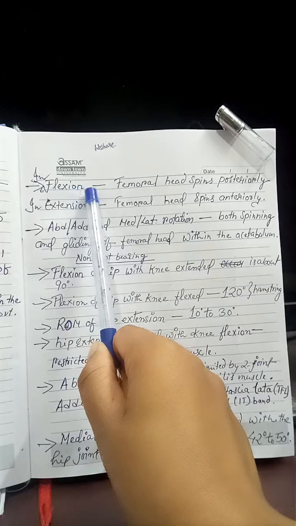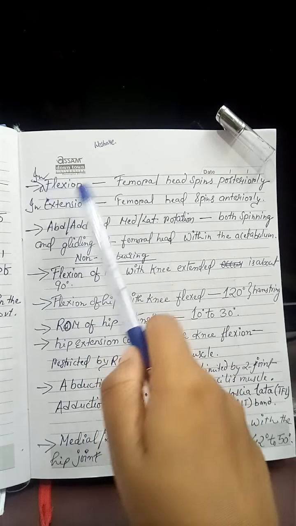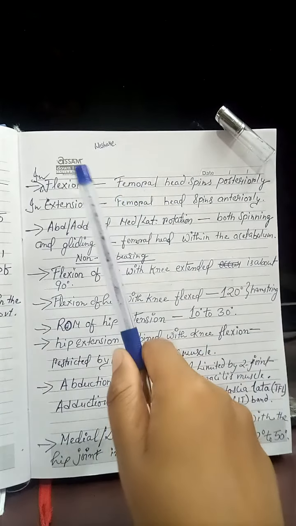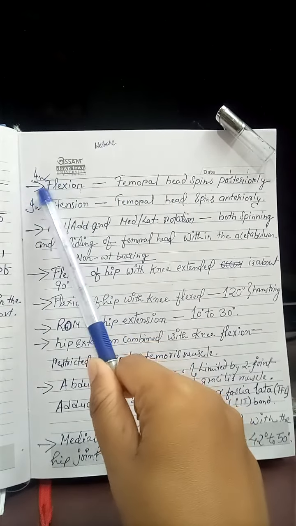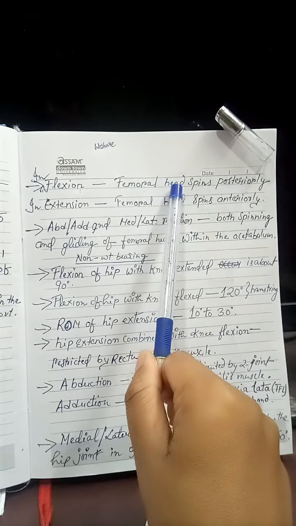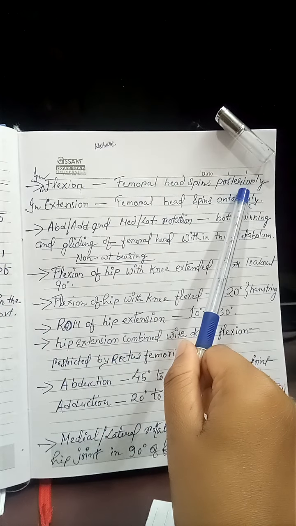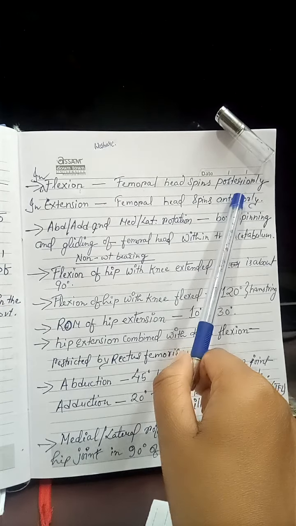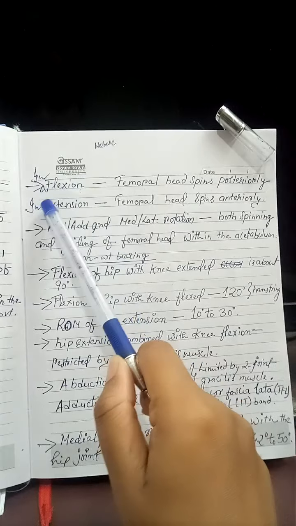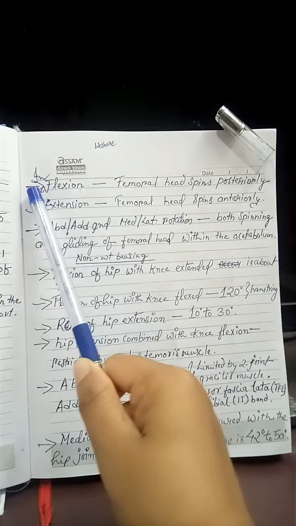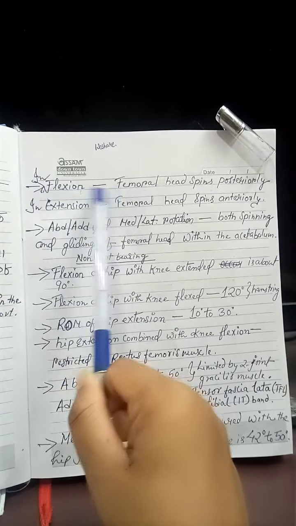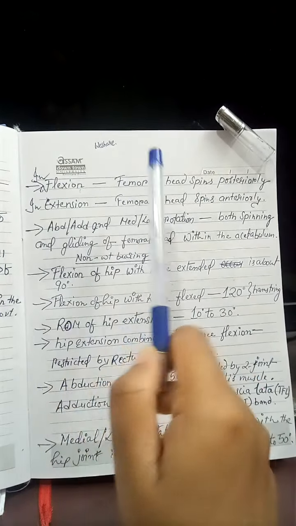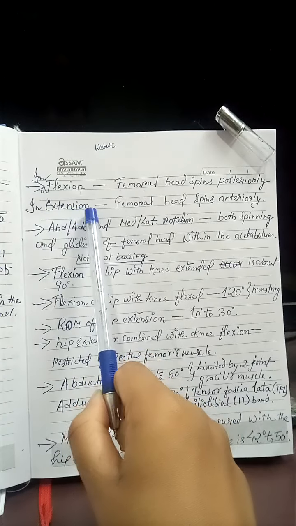So when we do flexion, this is in a non-weight bearing position, meaning open chain kinematics. In flexion, the femoral head will spin posteriorly. Suppose a person is standing and lifts his leg forward, he is doing flexion, flexing his hip joint. The femoral head will spin posteriorly, the opposite. And in extension, what will happen?